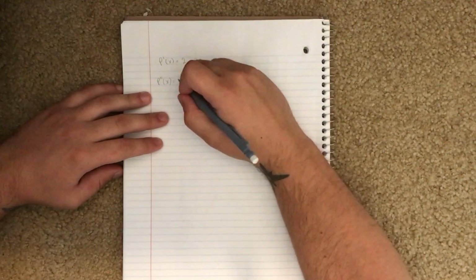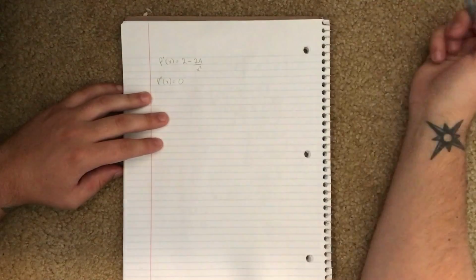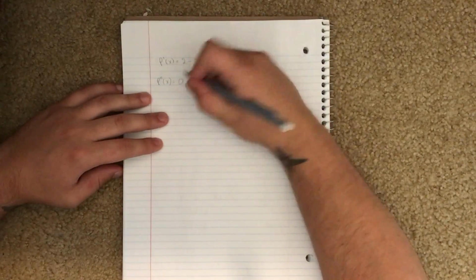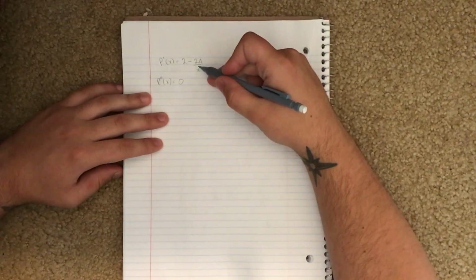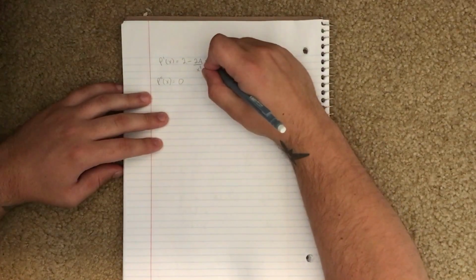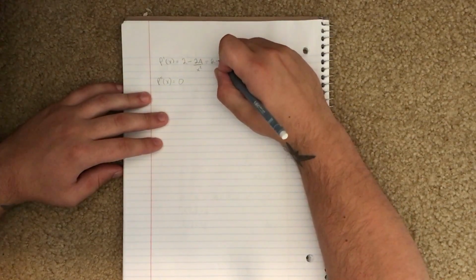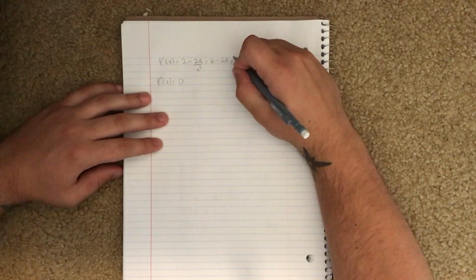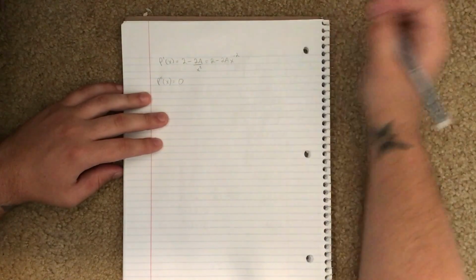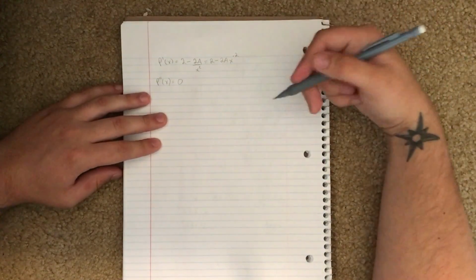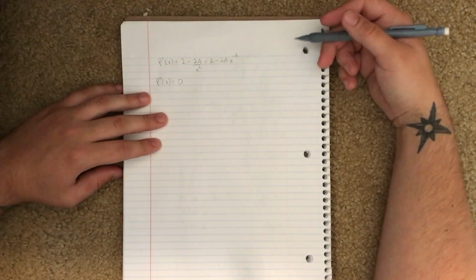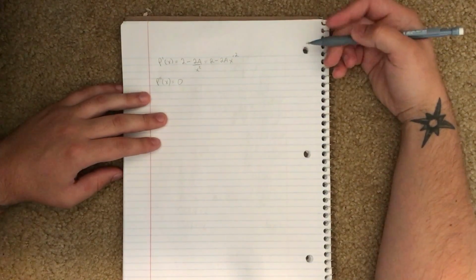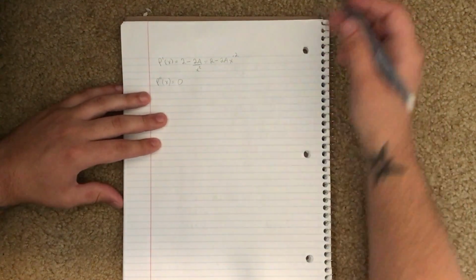Now when we take the derivative of 2, we have a constant, so that's going to be 0. And when we take the derivative of the second expression, I like to rewrite this as 2a times x to the minus 2, and that just helps me visualize this. Plus, I believe it gives a more straightforward application of the polynomial rule for differentiation.